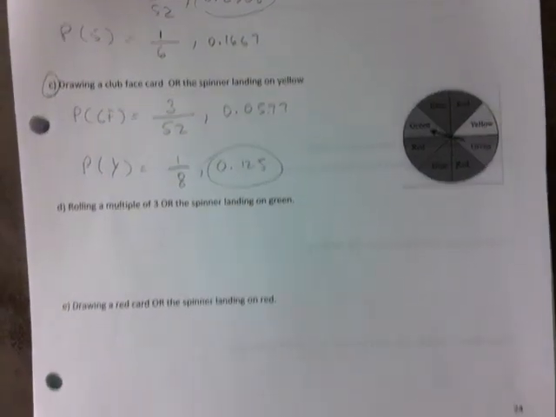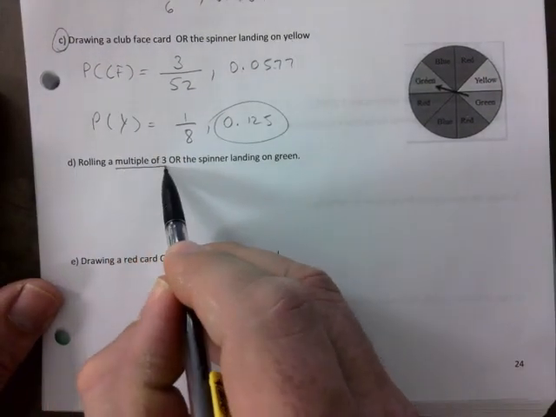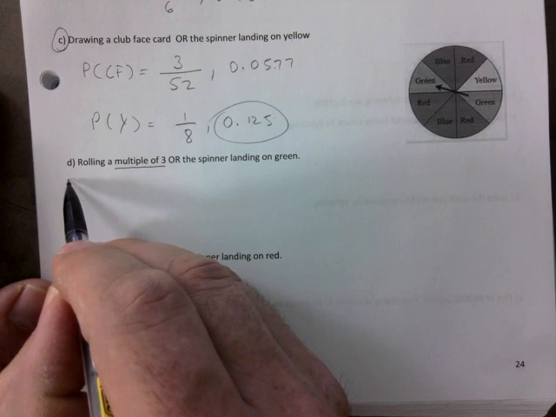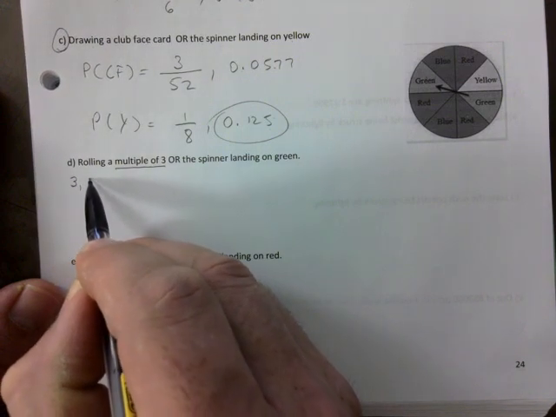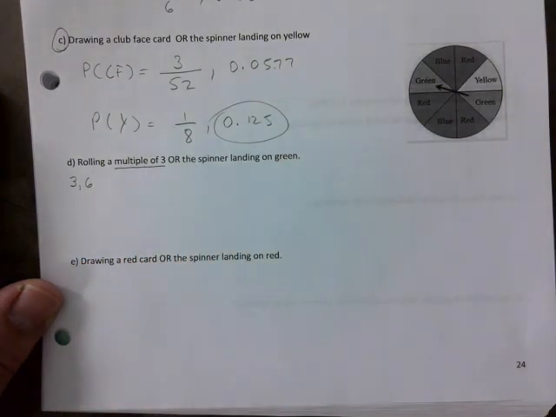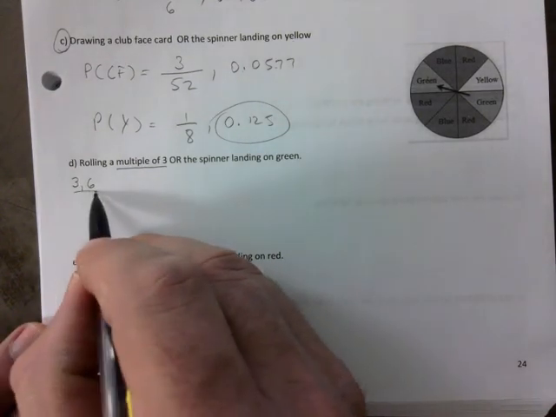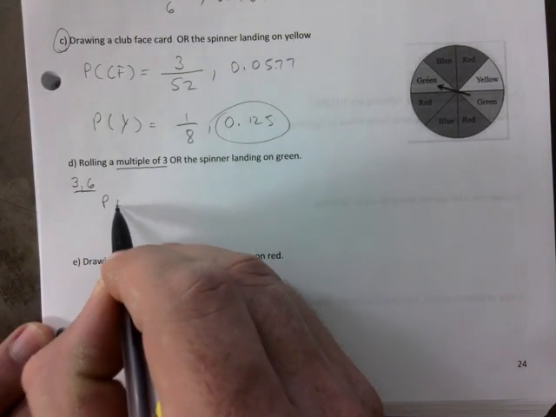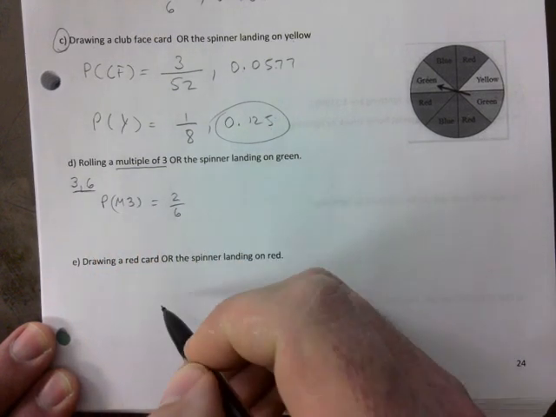Rolling a multiple of 3 or the spinner landing on green. What's a multiple of 3 again? It means that you start with that number and you go up by that number. So 3, 6, 9, and so forth. But on a die, you stop at 6. You can't go further. So there are 2 options there. So probability of a multiple of 3 would be 2 out of 6.